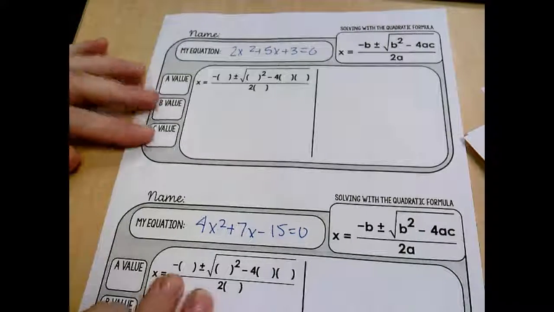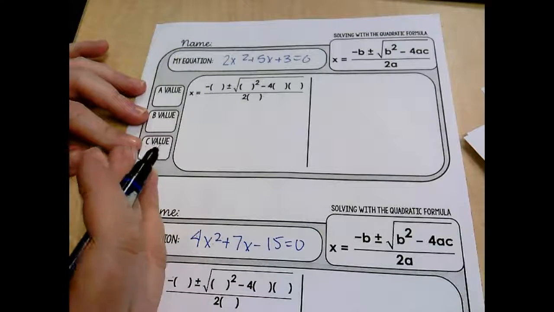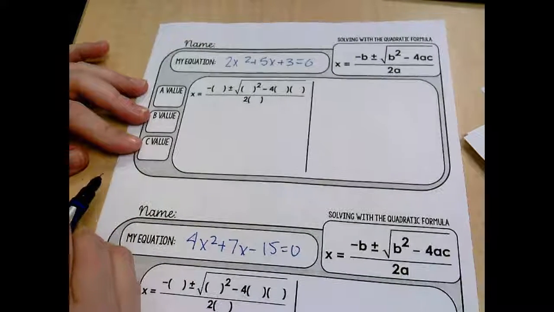So this is going to be a rather quick video because what I'm teaching you to use is just a formula. And most of you guys are really good with solving formulas.